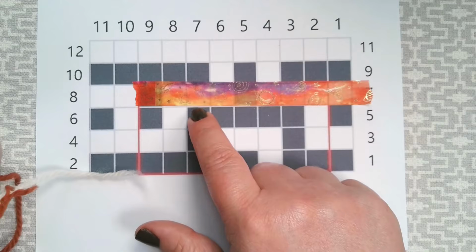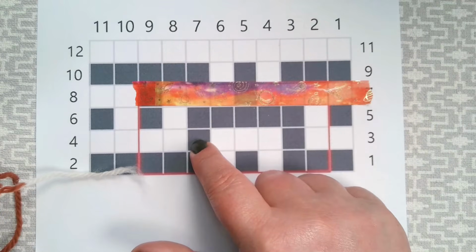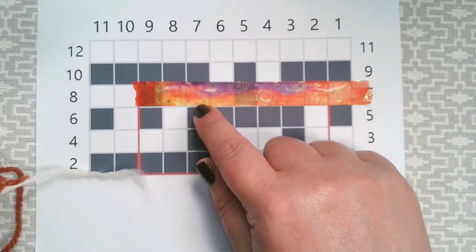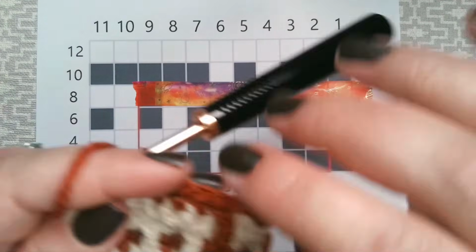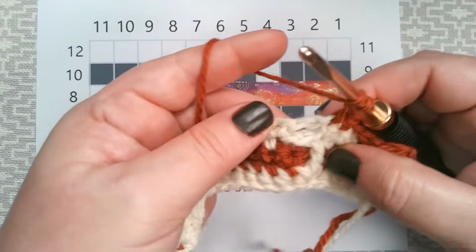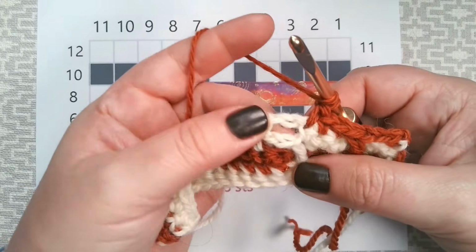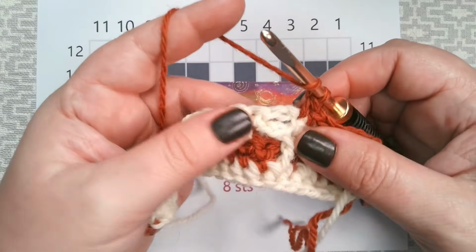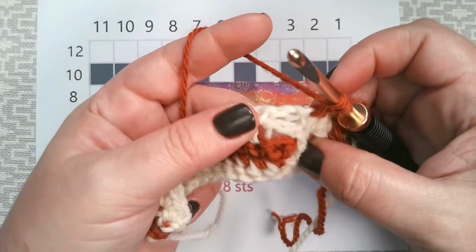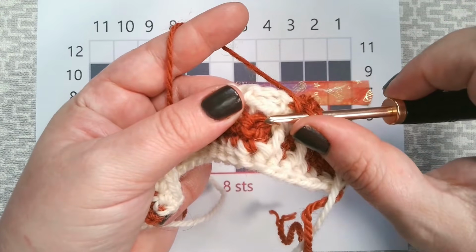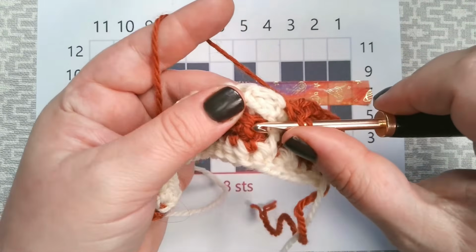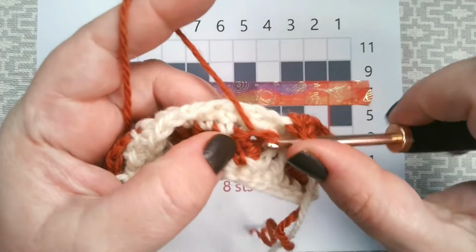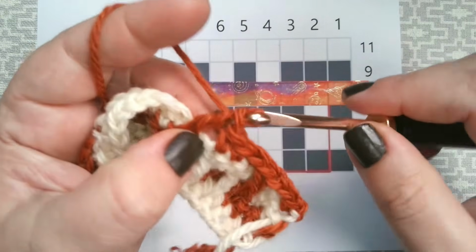And then we come to dark square on dark square, and again, because we are on a dark row, that will be a treble. So we should have already our chain 2 spaces ready for us. We're going to go yarn around the hook, and again into the missed stitch of the row of the same color. Insert your hook, bring it forward, and finish off your stitch as normal.